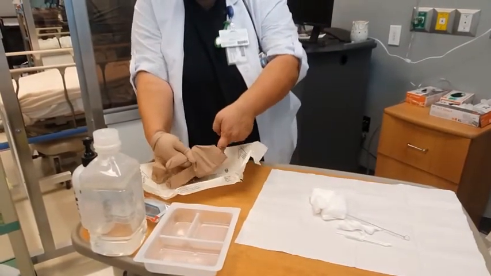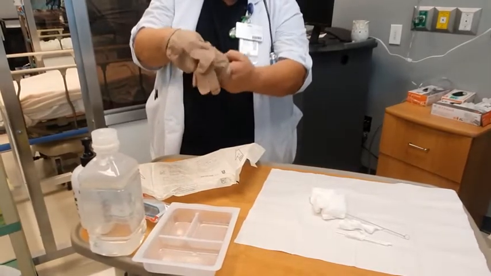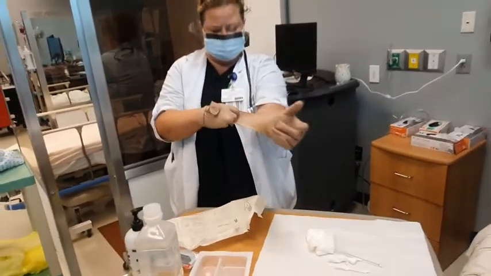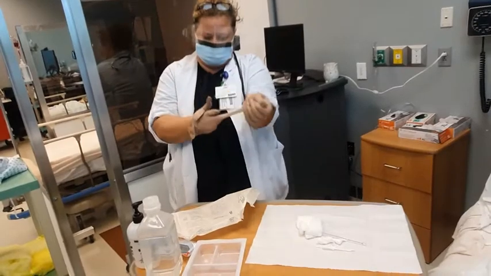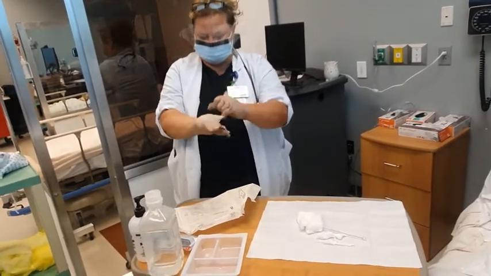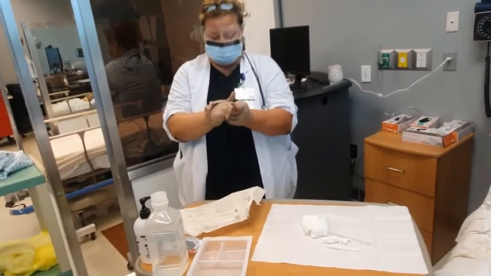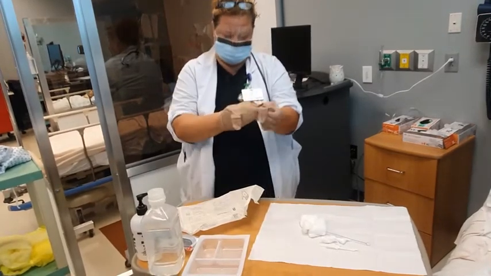Trying to open it up with one finger. And just realize, when you're putting on sterile gloves, the whole purpose is to make sure that you don't touch the outer part. You can always fix your fingers. This is something that's common. It happens a lot when you put the fingers in the wrong holes. Okay?